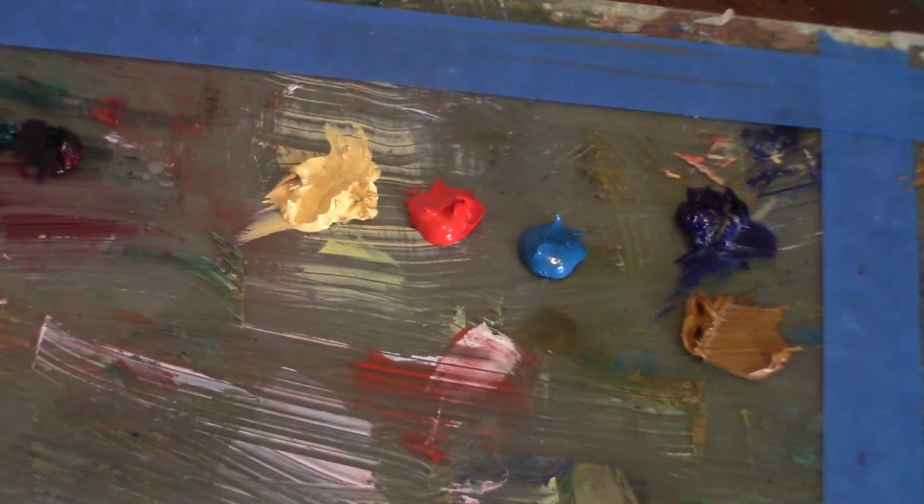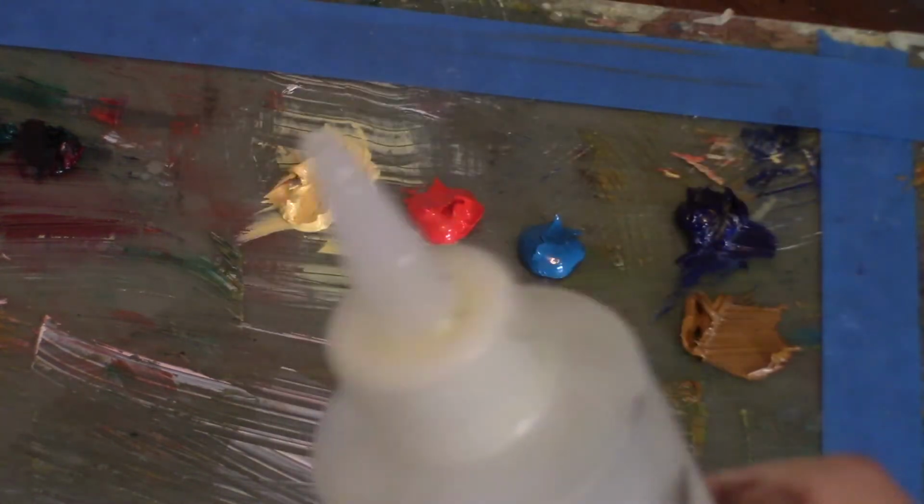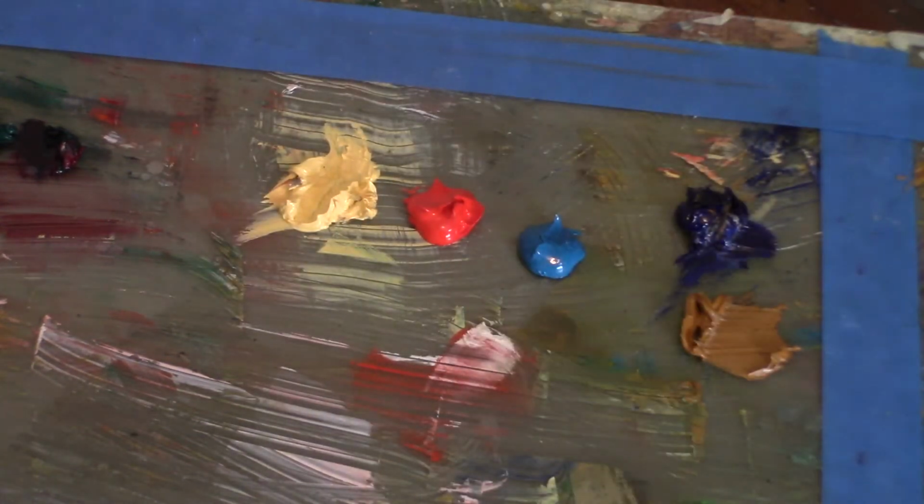I've got this medium that I like to use from time to time. It's a mixture of paint thinner, linseed oil, and polyurethane. I put it in this little squeeze bottle, and the linseed oil is good because it keeps the thinner from cutting into the paint too much.